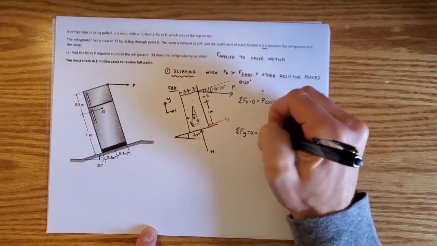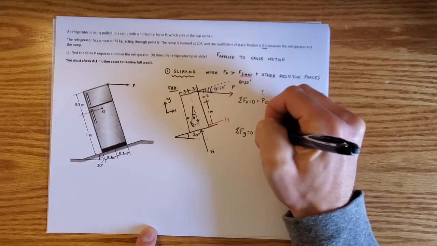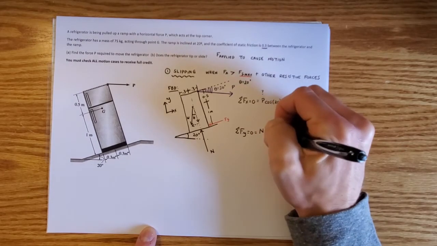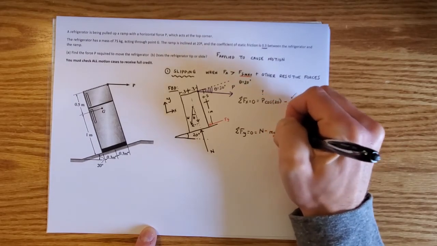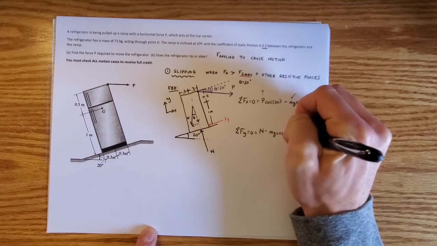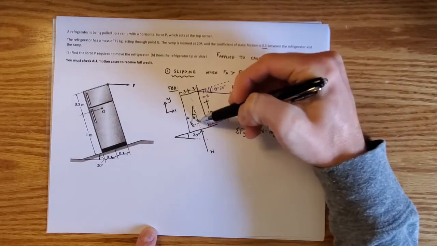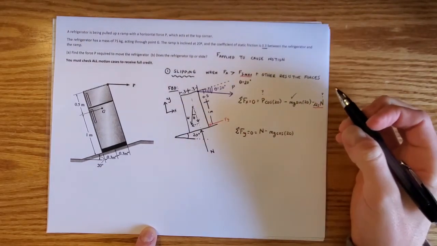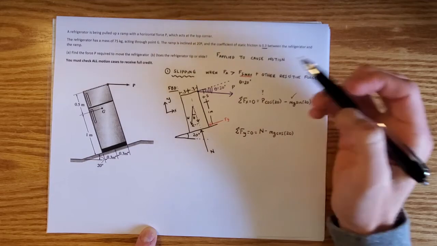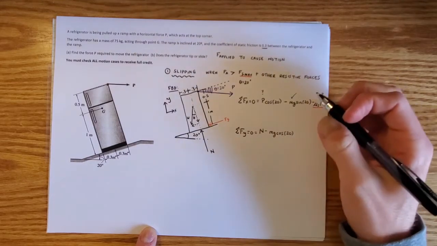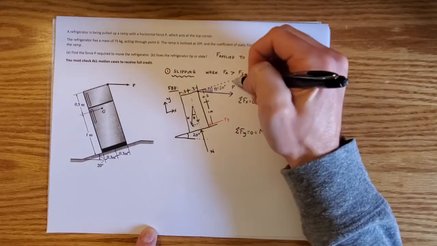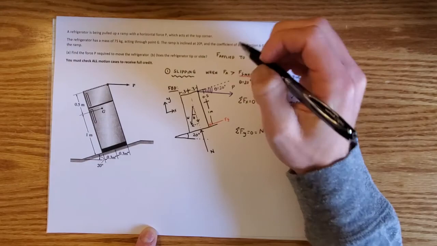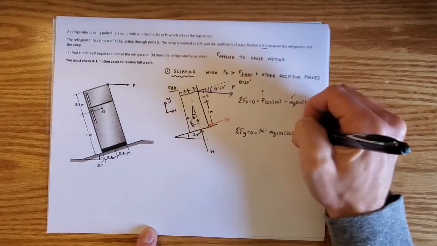And our sum of the forces in the y is going to give us the normal force up minus mg cosine of 20. That's this component right here. And now we also have P comes into play. That's why this is actually a little bit trickier. And our P is going to be going down this way. So we have minus P sine of 20.